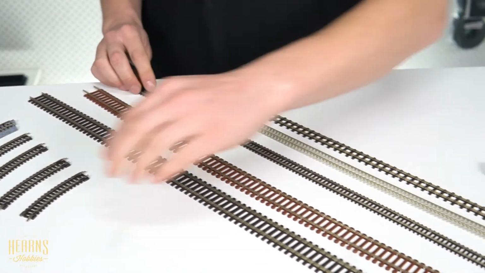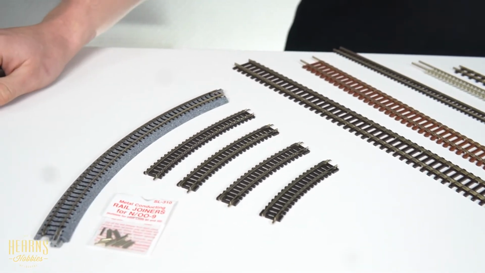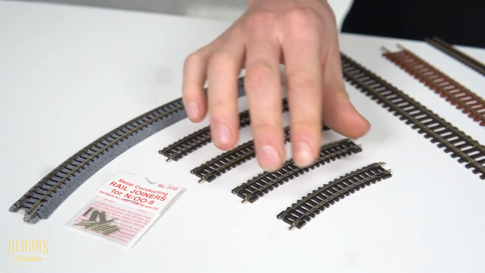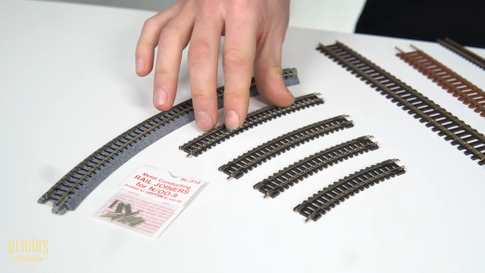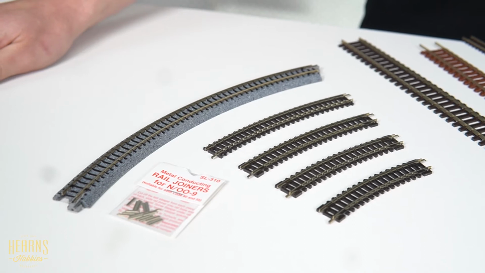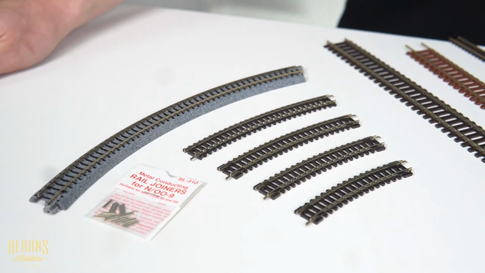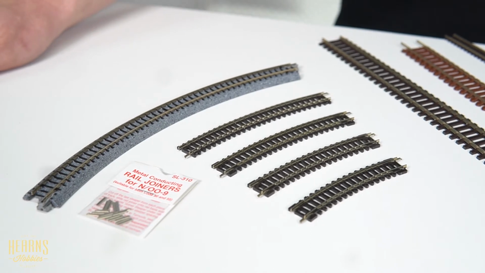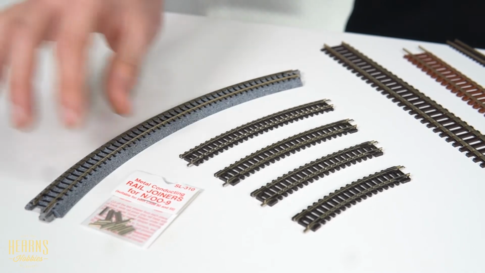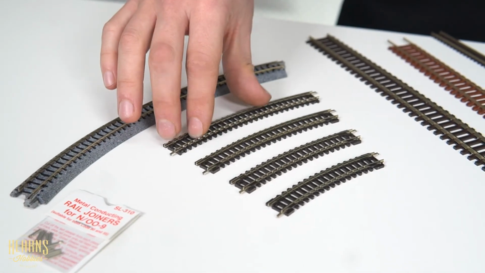Again, going back to the radius 1, 2, 3, and 4, in OO and HO scale, that is also a system that they use. Different manufacturers will offer different curve radii as part of their catalog of available tracks, but that number convention is a very popular way to establish what's being produced and what you might need.